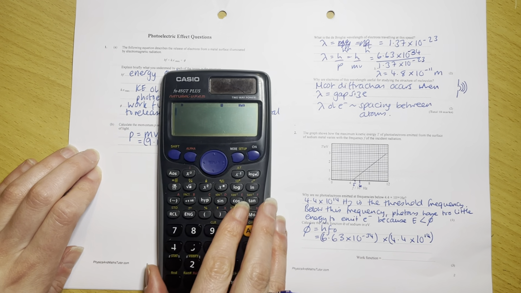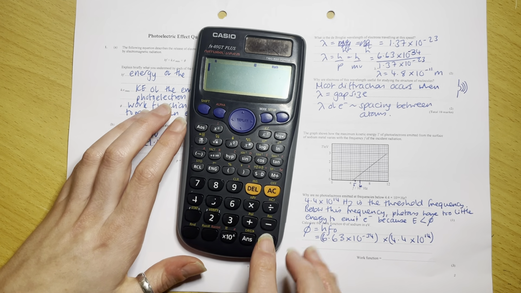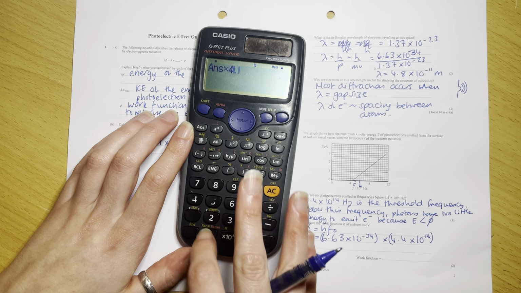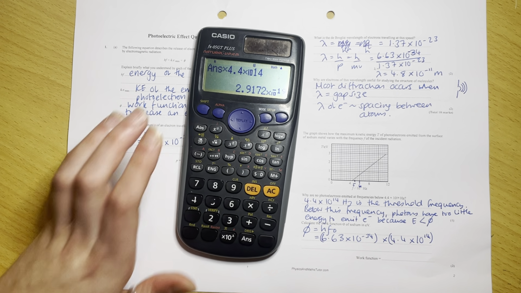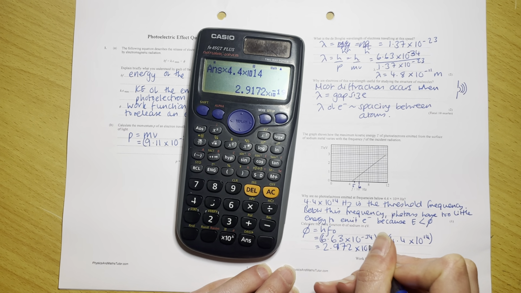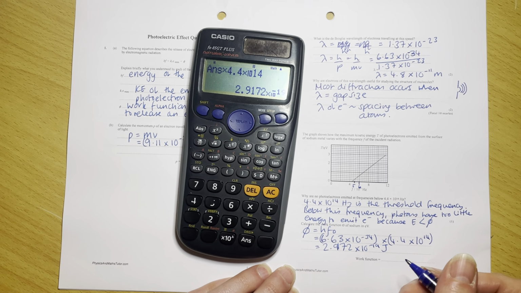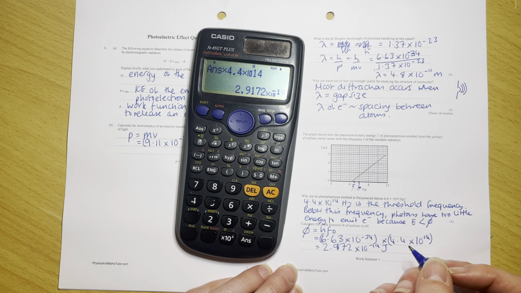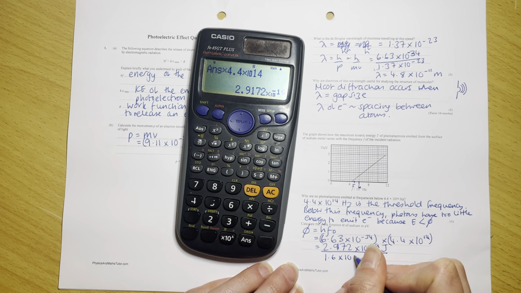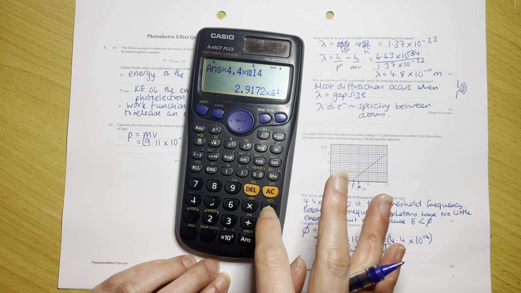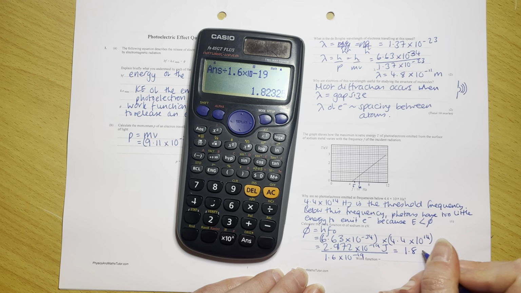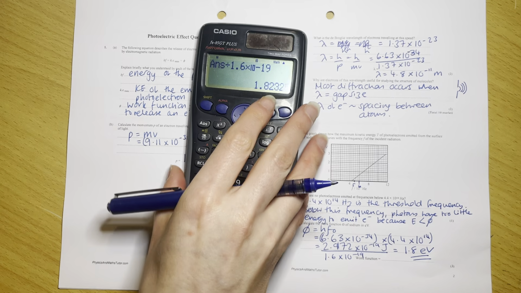And if I do that sum, hopefully you can see, there we go. My light isn't showing up very well today. 6.63 times 10 to the minus 34 times 4.4 times 10 to the 14. I get that phi equals 2.9172 times 10 to the minus 19 joules. But to get that into electron volts, I'm going to have to divide that by 1.6 times 10 to the minus 19, which is the charge of an electron. So dividing by 1.6 times 10 to the minus 19, I get an answer of 1.8 electron volts, which is the correct answer.